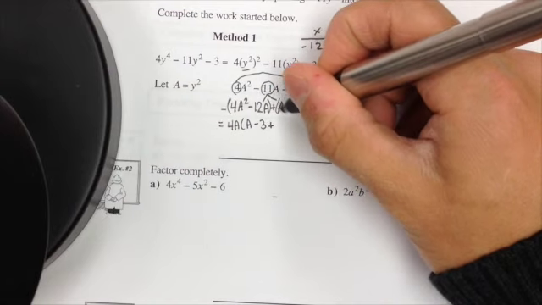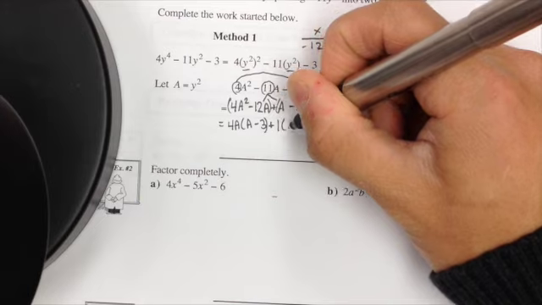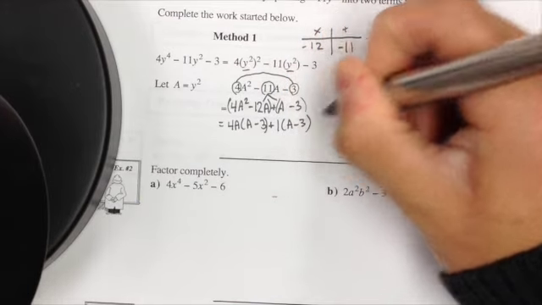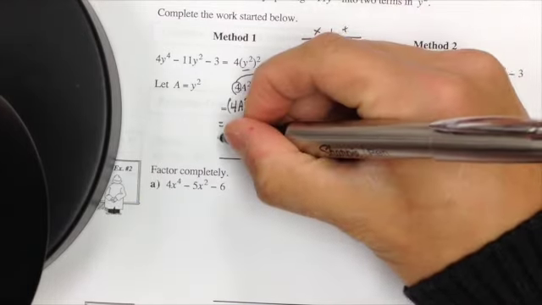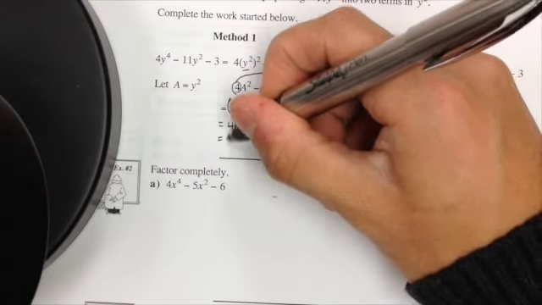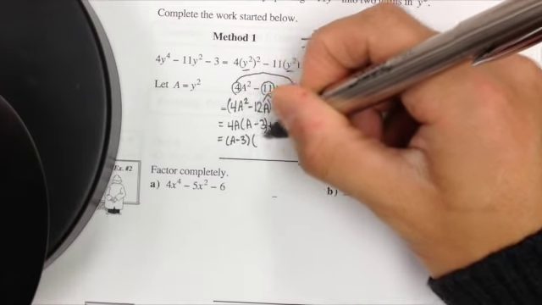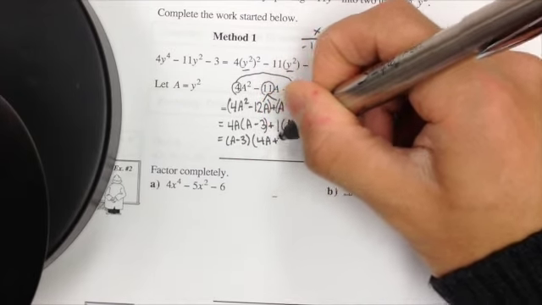And then if I already have a minus 3 over here, then I'm going to bring a 1 out of there, so that's just going to be 1 times a minus 3. And so then my factors, since I have a minus 3 and a minus 3, are going to be a minus 3 times 4a plus 1.